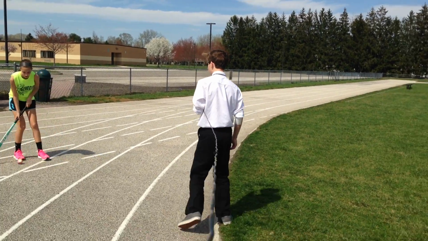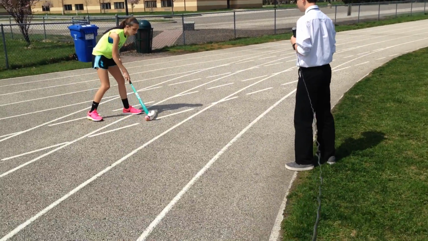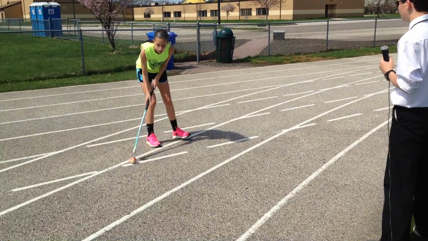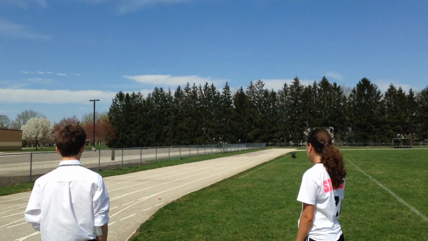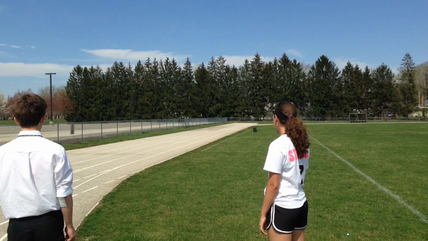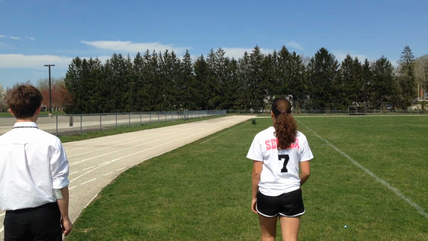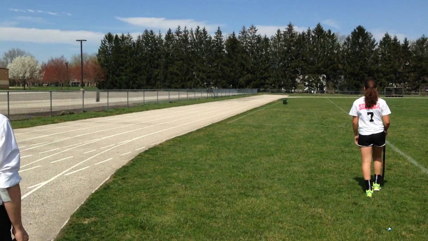Here's some friction now. As you can see, there is rolling friction going on. How about you just hit it that way? There is rolling friction. The ball is slowing down because of this. It has now come to a stop.